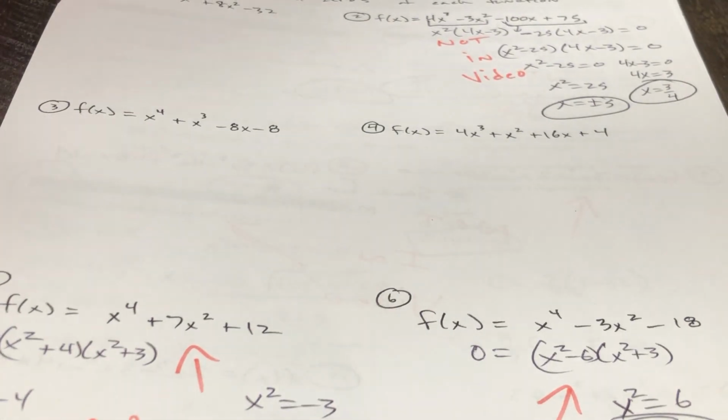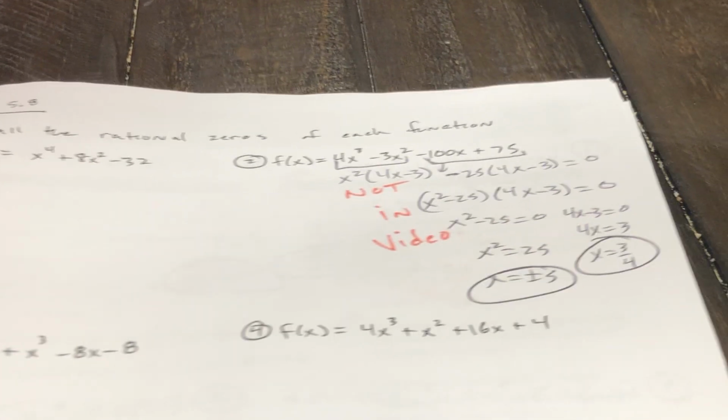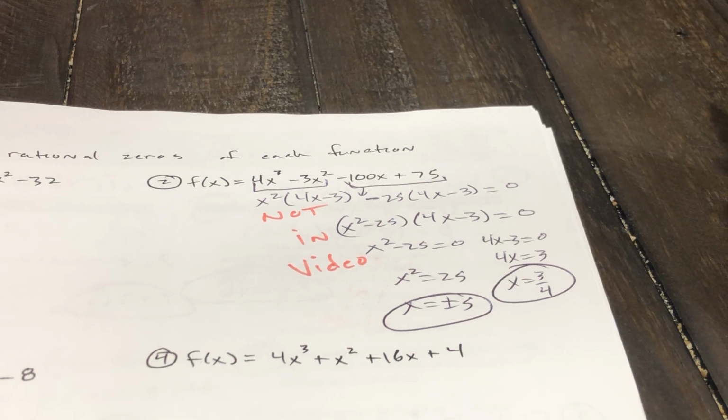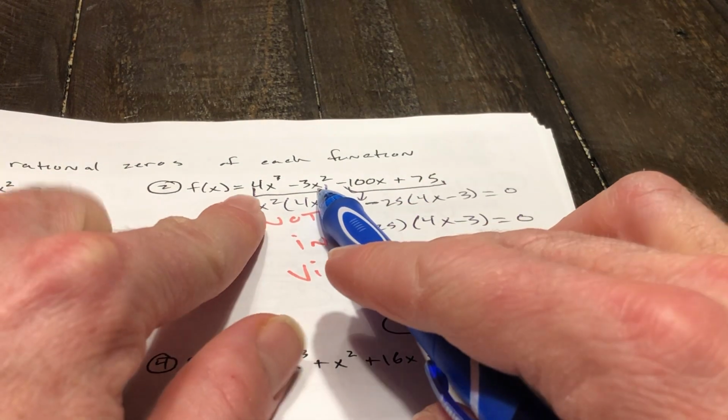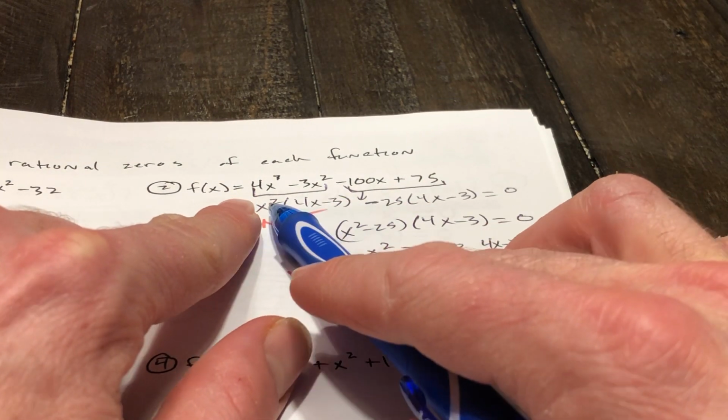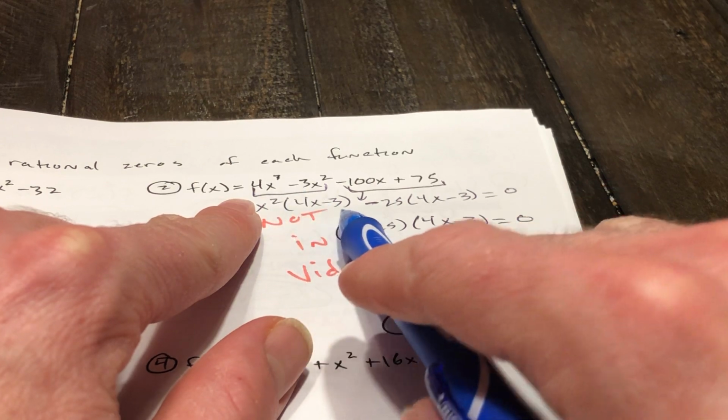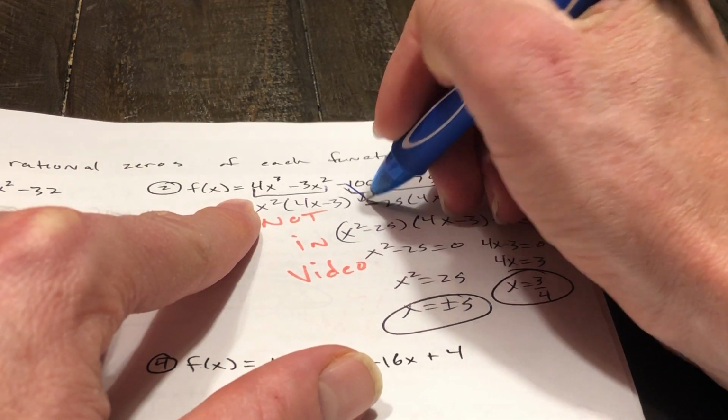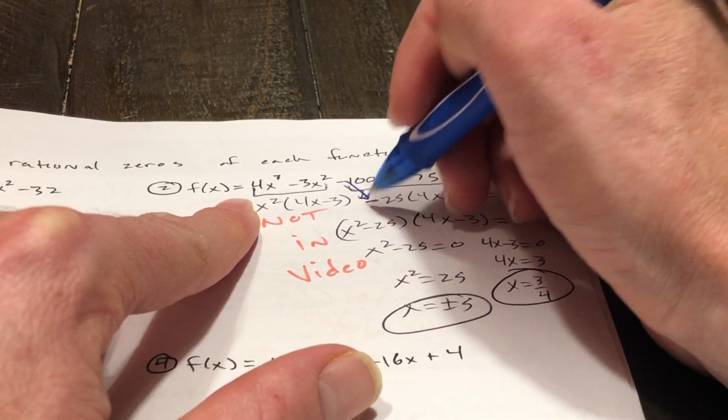Next page is page 14. Okay, we're going to factor by grouping. What do these 2 terms have in common? X squared, leaving me with 4x minus 3. I got to bring down the minus. I always bring down the sign in the middle, so I'm bringing down the minus.